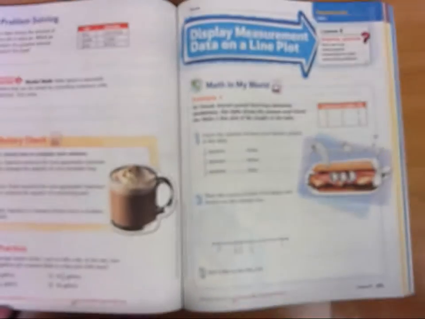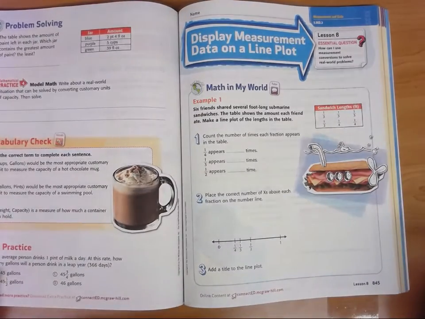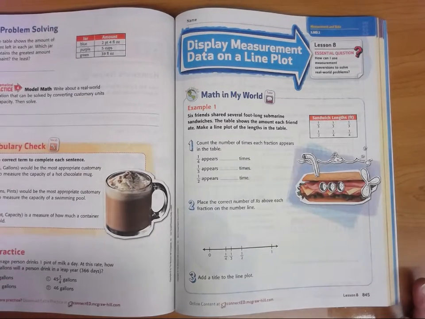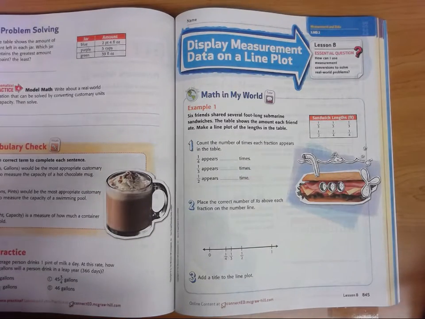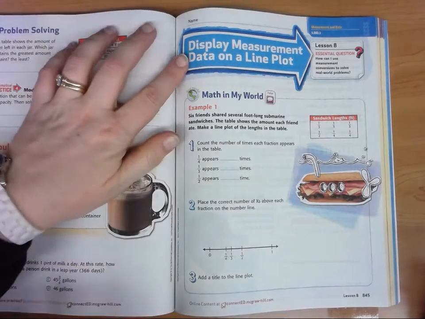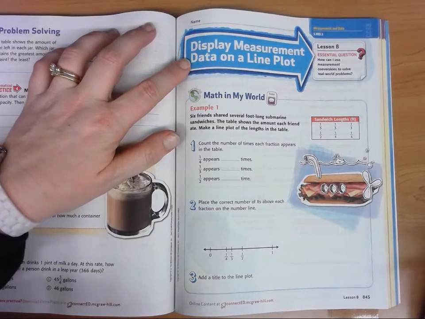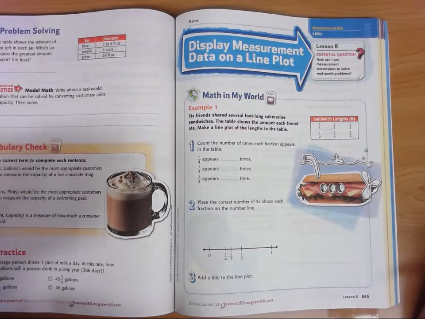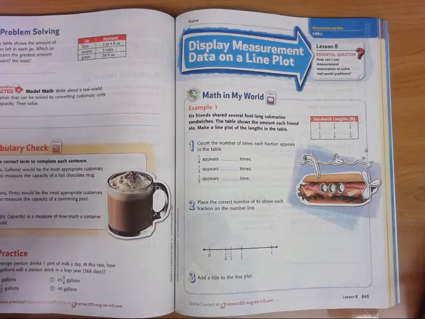All right, please open up your book to page 845. We're going to work through lesson 8 today, page 845. We are going to be looking at displaying measurement data on a line plot. This might look familiar to some of you as we reviewed with forward testing, or maybe you saw it on forward testing or map testing. Today we're going to learn how it actually works.